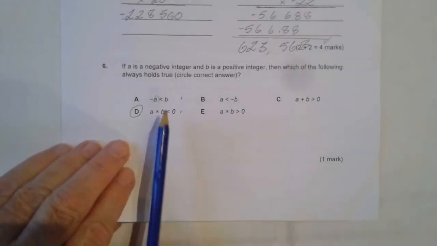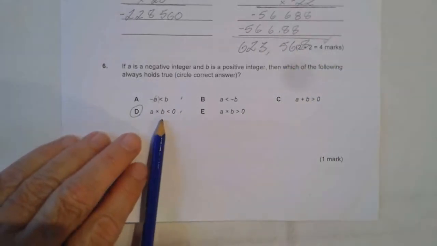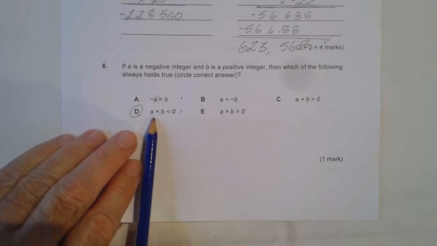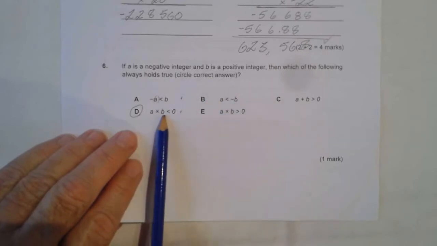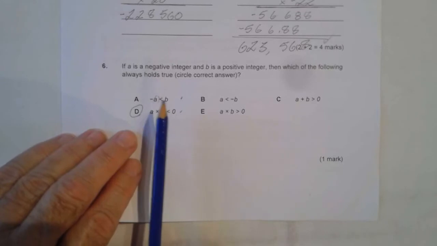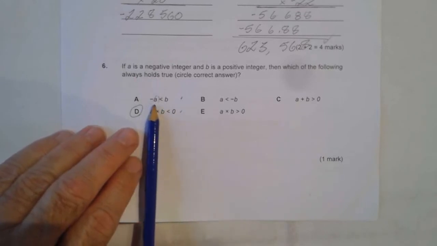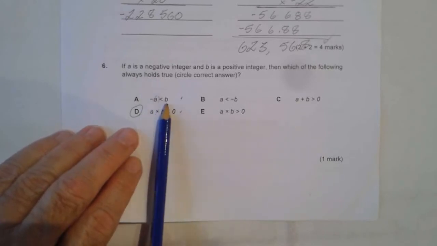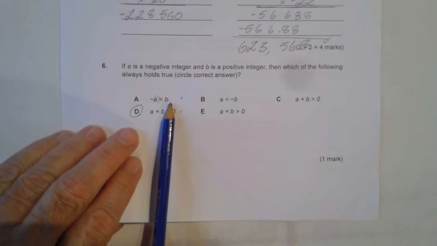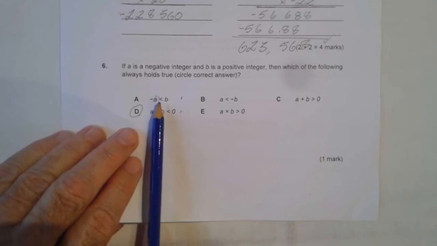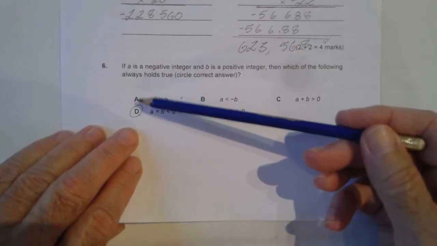Now here, if A is a negative integer, and B is a positive integer, then which of the following always holds true? D always holds true because a positive times a negative is a negative, so it must always be less than 0. You can also have negative A being less than B. So you can interpret that as being a negative of A. So therefore, negative A minus B, I'd accept either A or D.